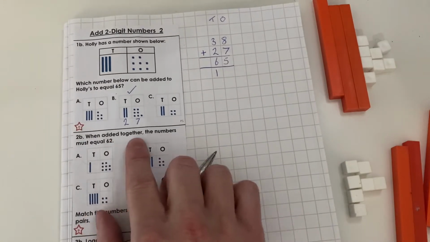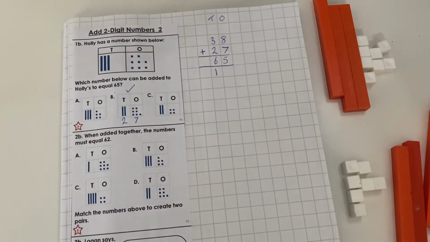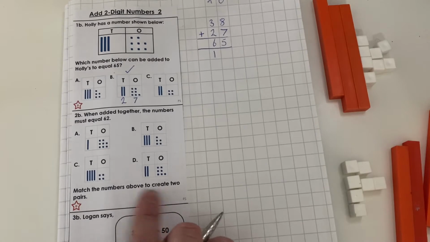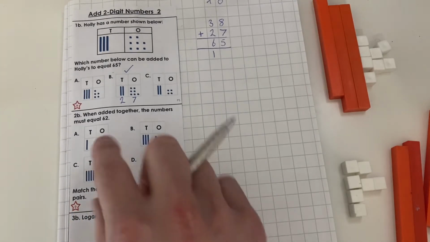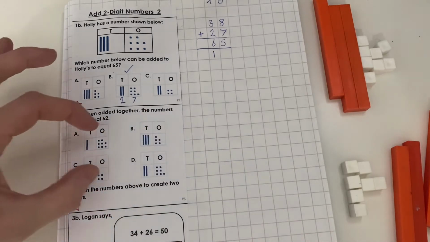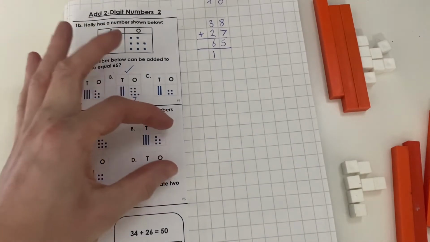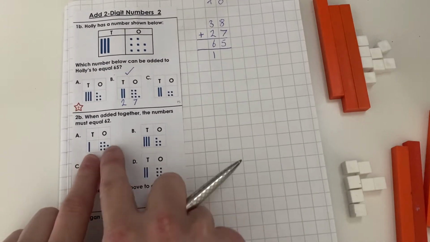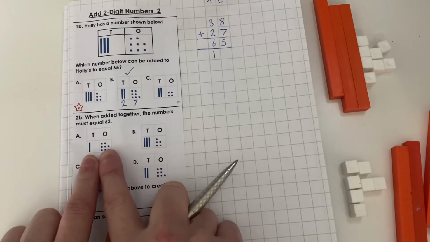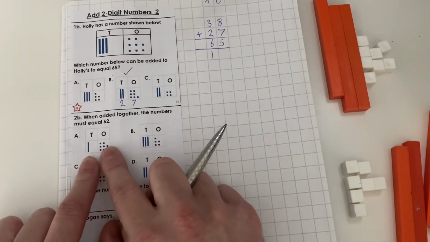When added together, the numbers must equal 62. Match the numbers above to create 2 pairs. So what it means there is that two of these pictures will make 62 and another 2 will make 62. But before we actually do that, let's write down what the value of each picture is.